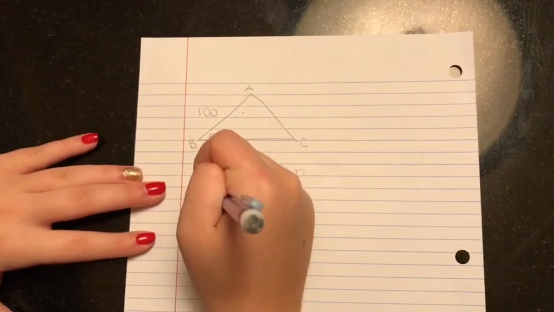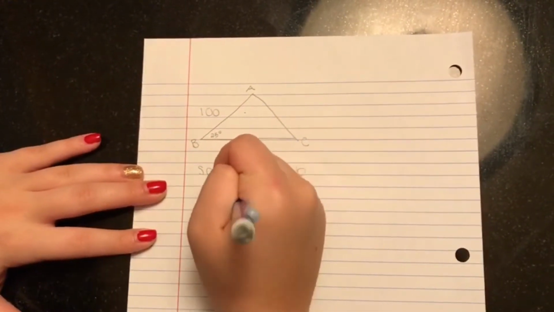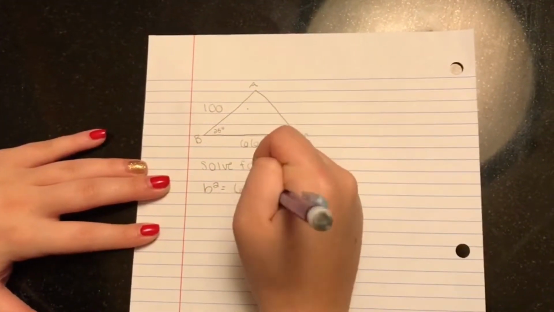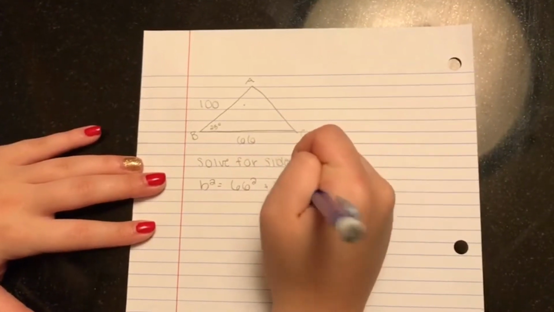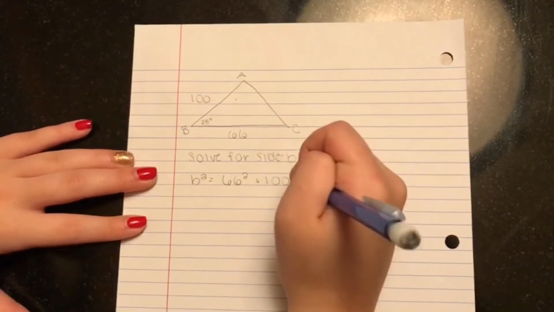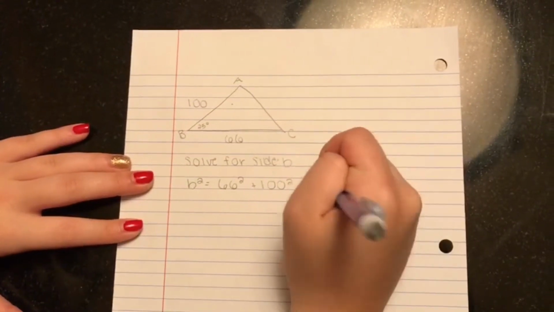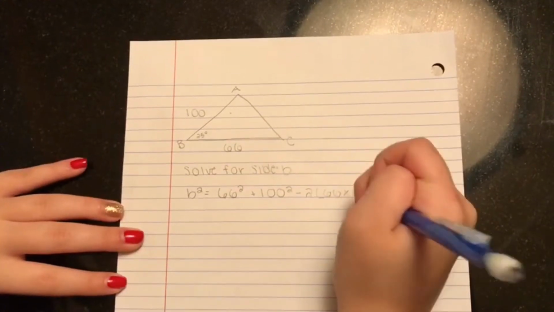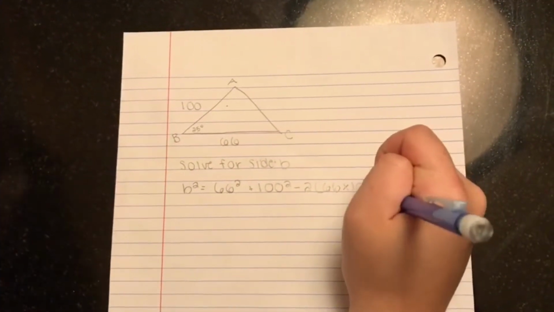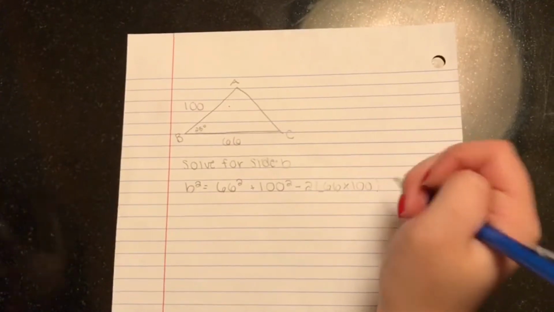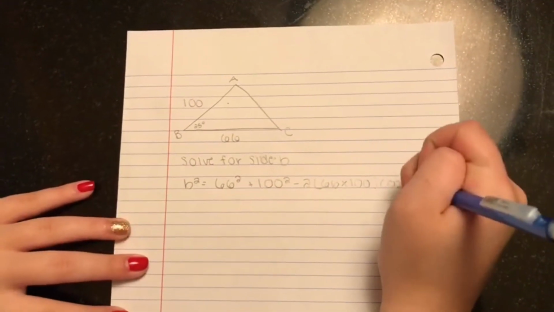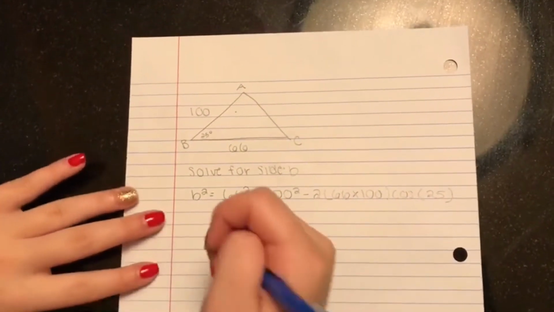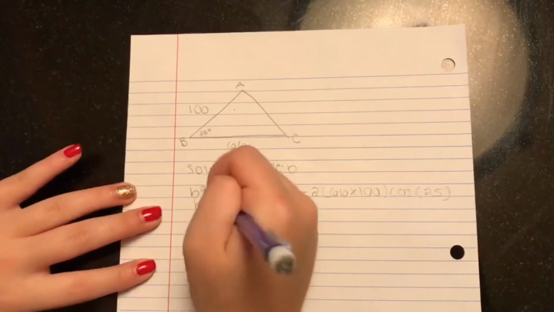So the first thing you're going to do is just fill in all the numbers that we have. So you're going to have B squared equals 66 squared plus 100 squared minus 2 times 66 times 100, and then multiply that by cosine 25. Then you're just going to keep simplifying each part until you have the smallest answer that you can.